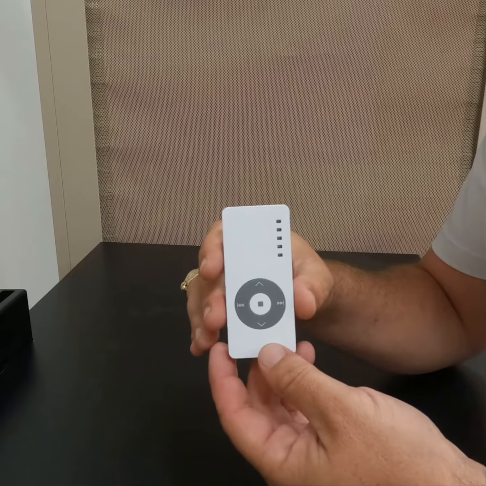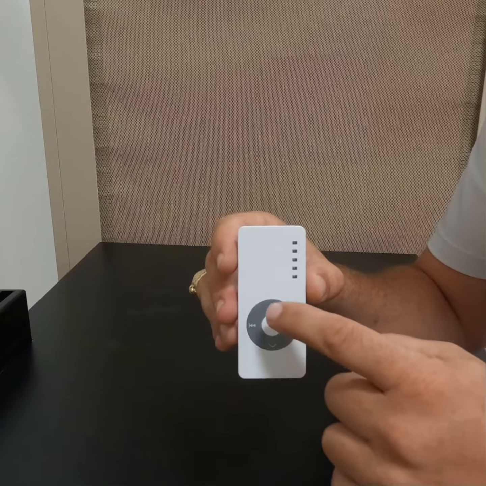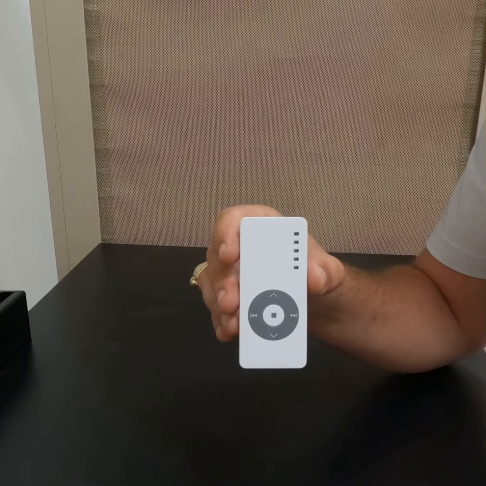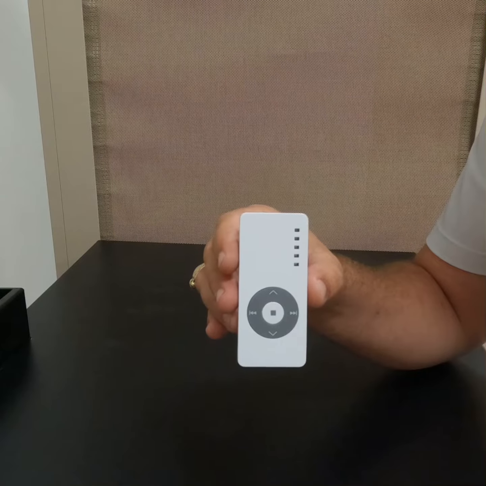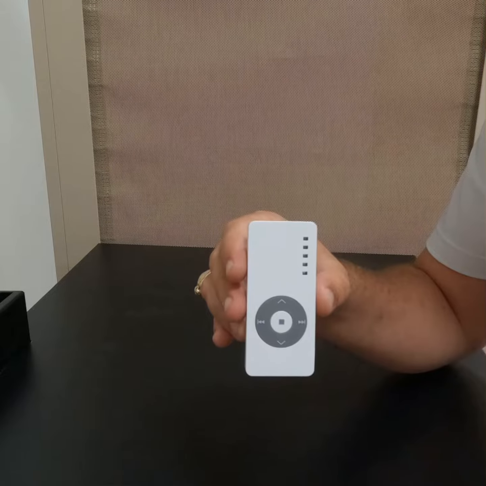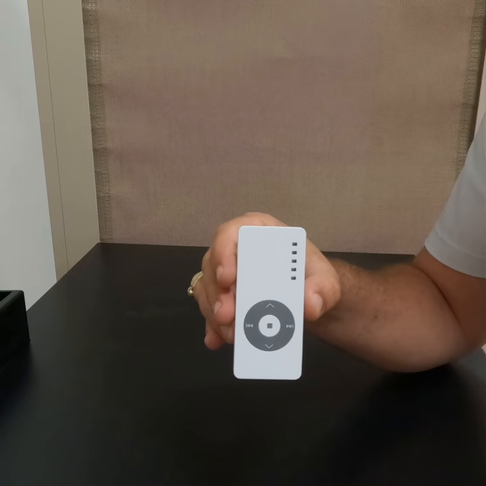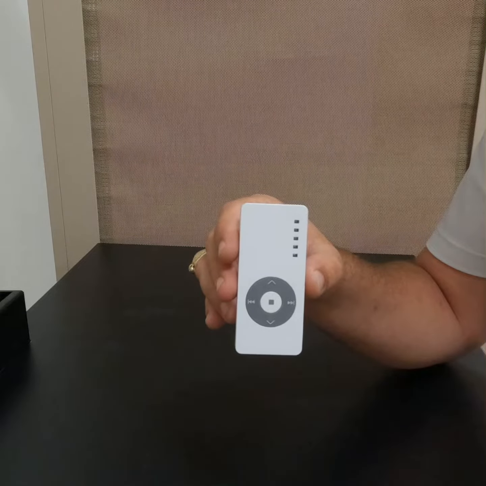Okay, so now you need to operate your shutter. To command the shutter, you have 3 different motions. You have an up, a down, and a stop. So whatever position your shutter is in, you can command it to do what you'd like. For instance, we'll say your shutter's in the closed position. All you need to do is walk up and hit the up button. It'll continue to raise the shutter all the way to the top, stopping once it hits its limit.